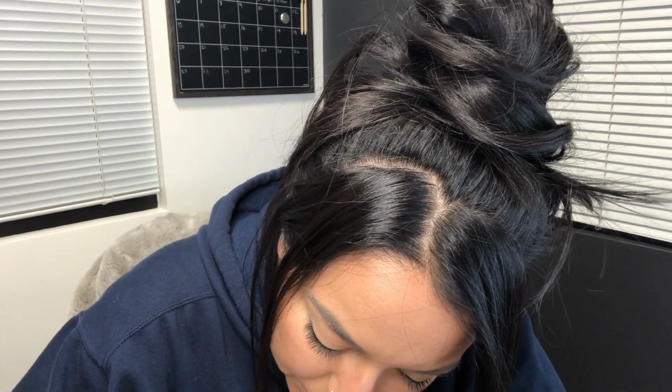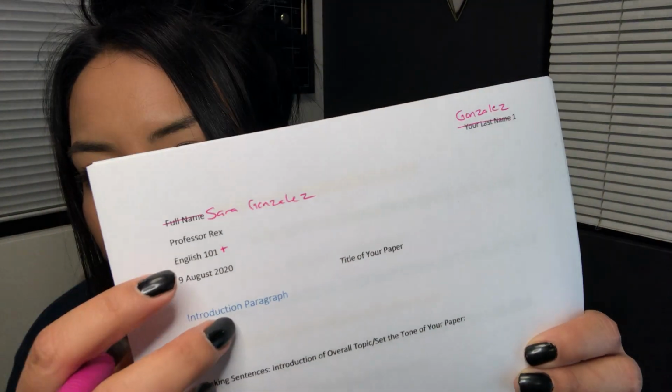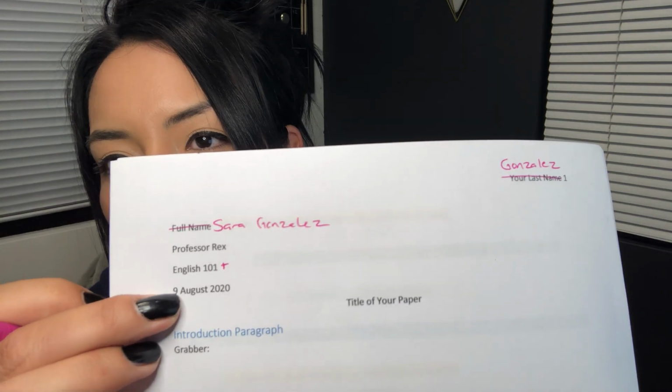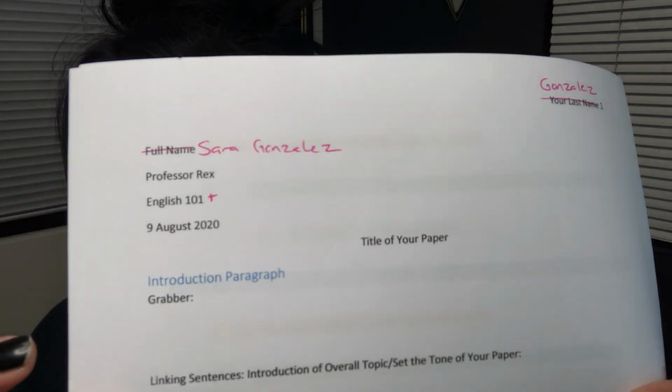I'm gonna go ahead and just provide you guys with an example of what mine would look like. And I do everything, I'm just old school. I do everything handwritten and then I go back and type it. So obviously yours would be typed by the time it's due, so don't be confused by that. This is an English 101 plus, so I'll add the plus there. And then I would change the date here to whatever the day is that the paper is due. Just for the sake of this example, I'm gonna pretend that this paper was due on August 9th, 2020.